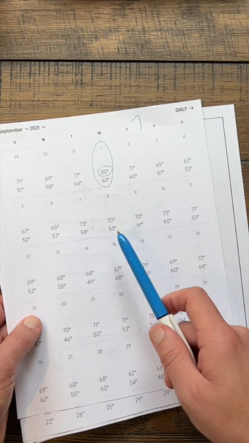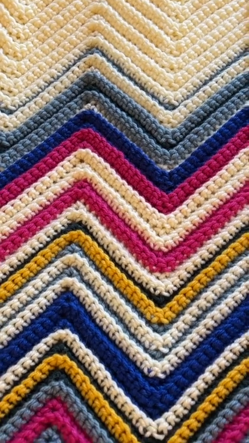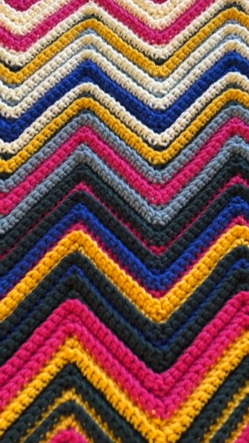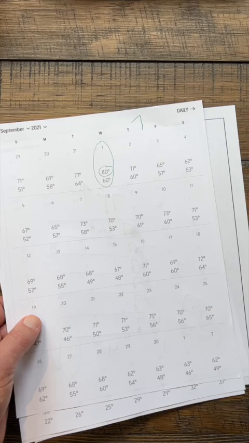Don't overcomplicate it and do the highs and the lows. Don't do it by the wind or the sun or the clouds. Just keep it consistent and you'll have an amazing blanket that naturally transitions based on what Mother Nature is going to share with you. So this is it, and this is how you create the gauge.